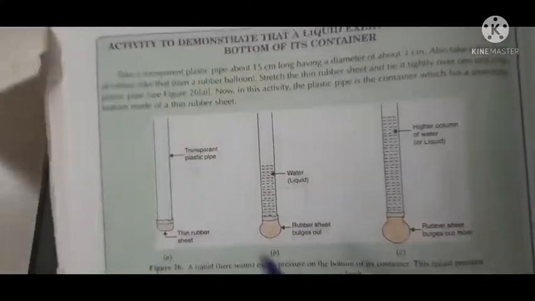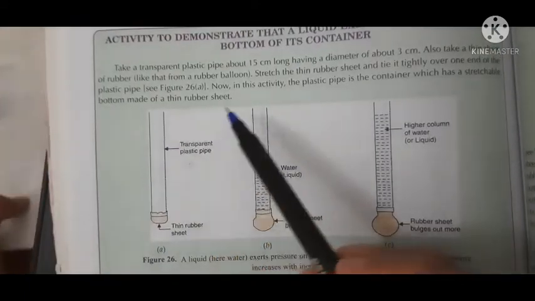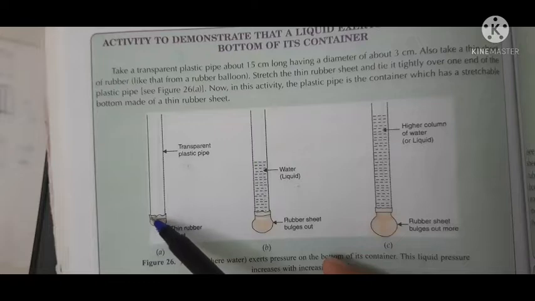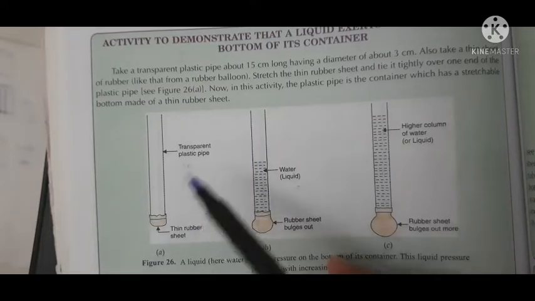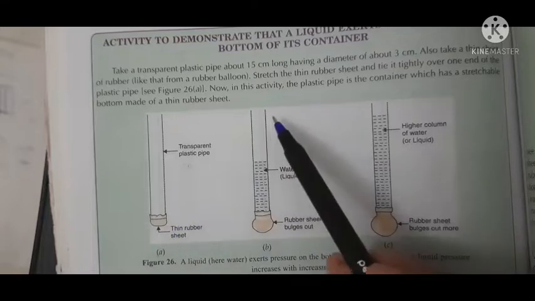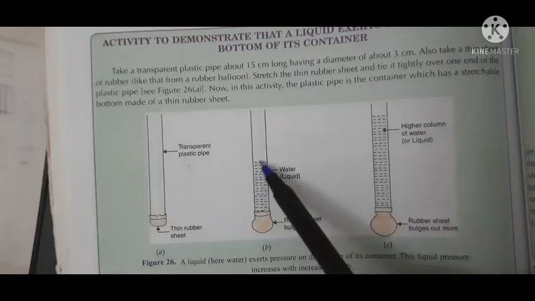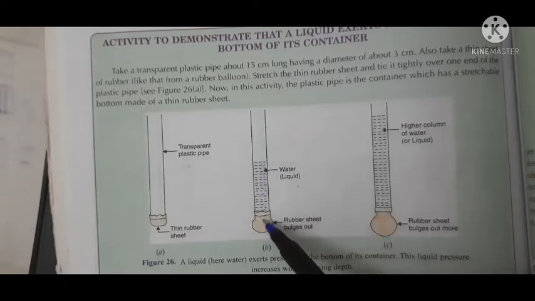Now this is again the same activity. It's very easy. You take this container and fix a balloon, which is not inflated. Now you add water here. When you add water, what is happening? This much weight of the water is exerted on the balloon.